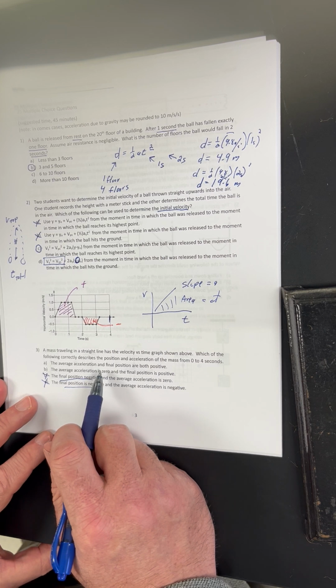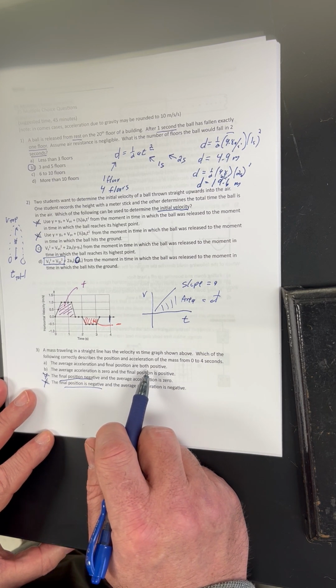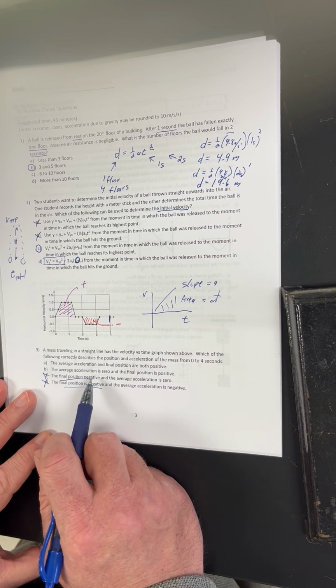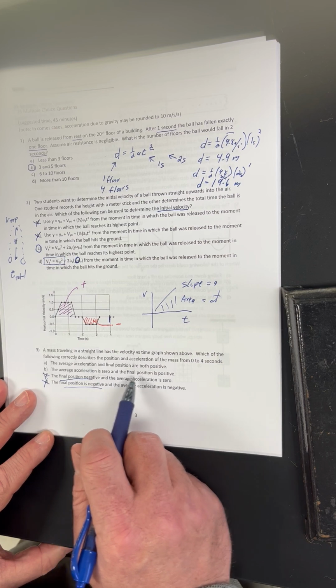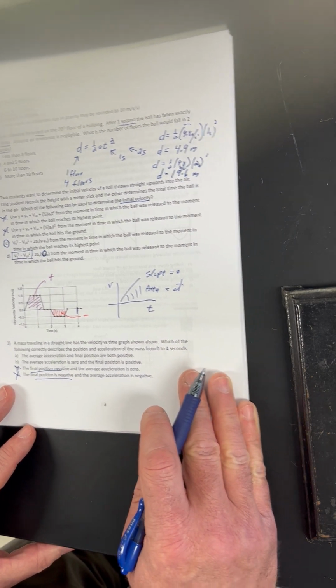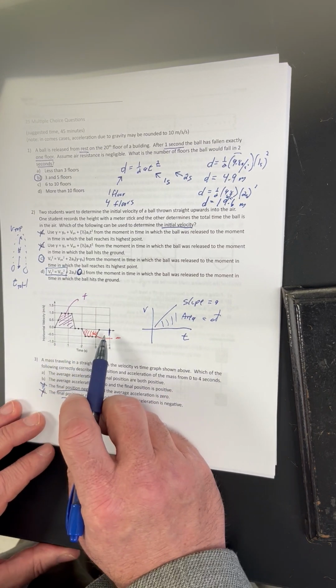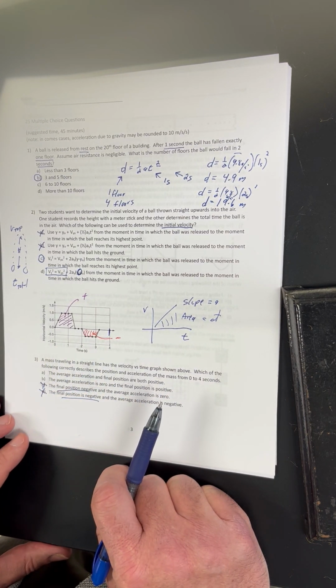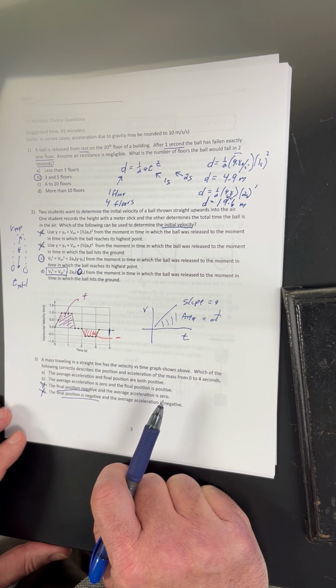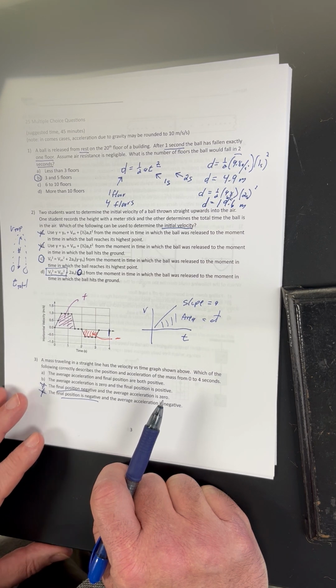The average acceleration and final position are both positive, or the average acceleration is 0 and the final position is positive. So the question is, for this time here, does he have an average acceleration that's going to be positive or that's going to be 0?